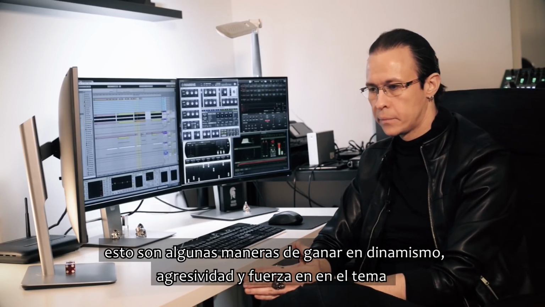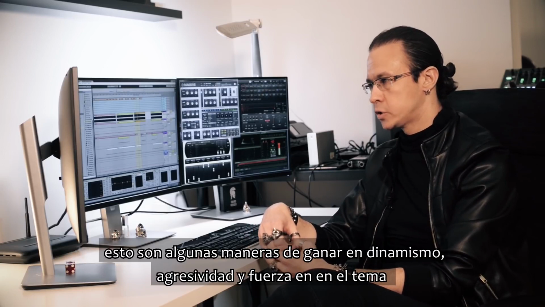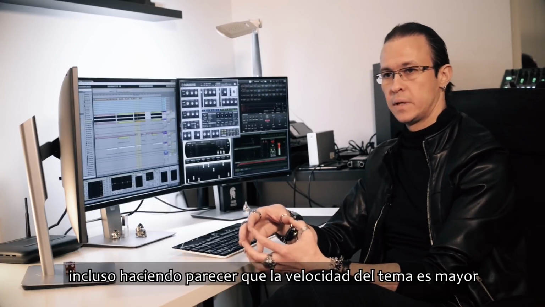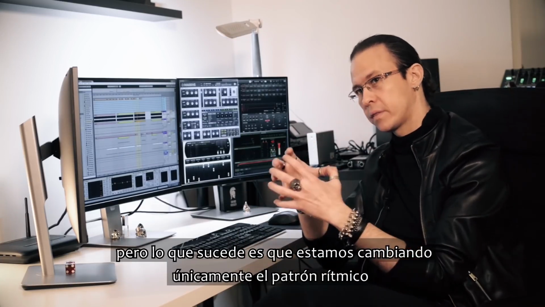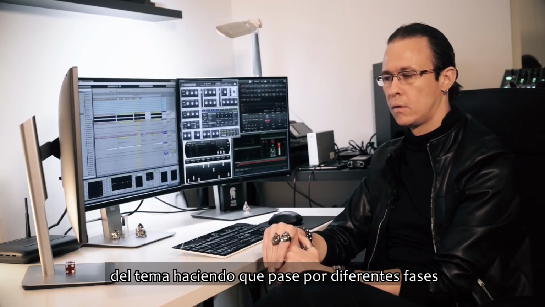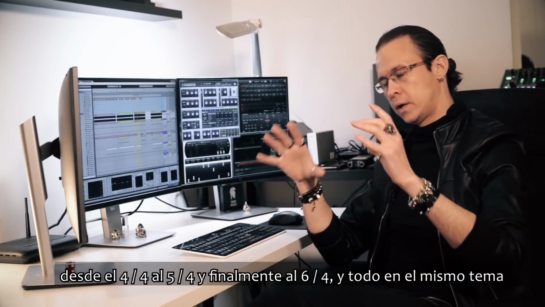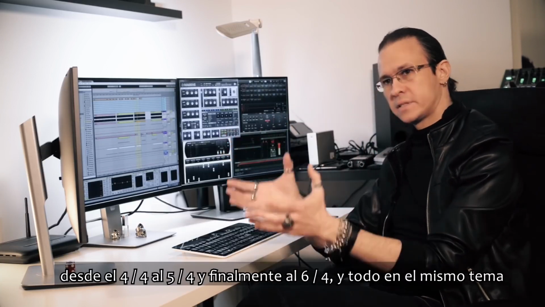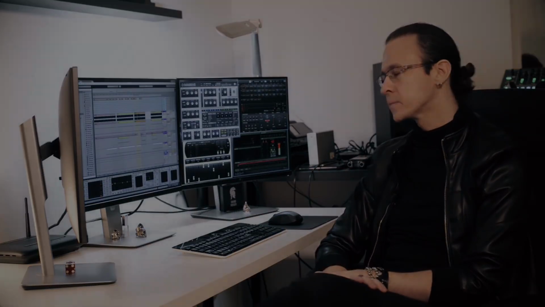These are ways of adding a more aggressive feeling and more tension and more dynamics to the track. And it seems even like you are changing the velocity of the track, but what's happening is that you are just changing the main rhythm pattern, which is a small trick to have a track that has different feels, that you go in the 4/4, in the 5/4 and the 6/4, and everything in the same track. You can do it, and you can add different layers of kicks for that.